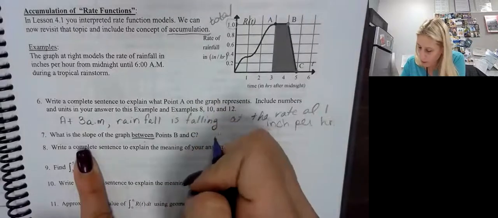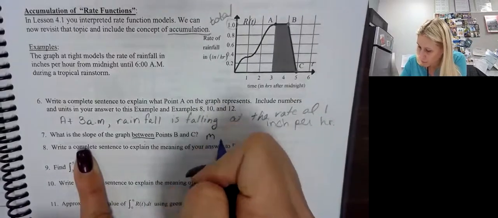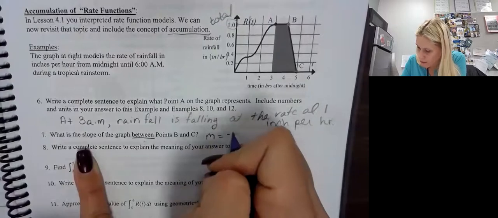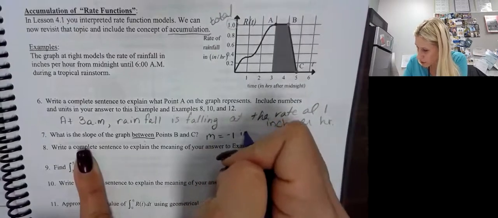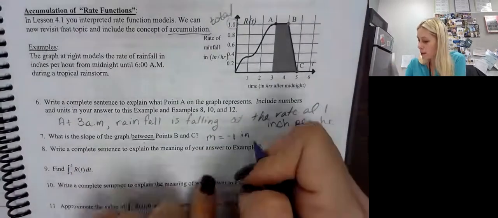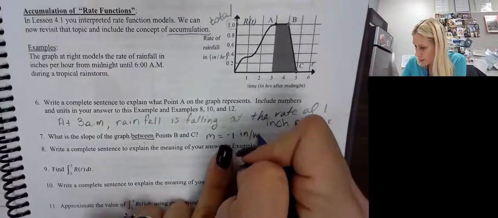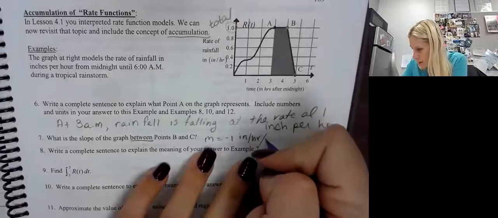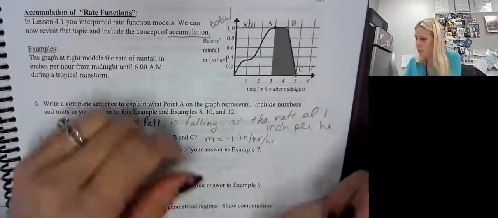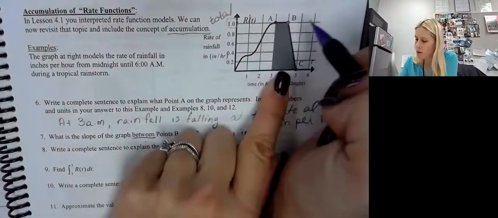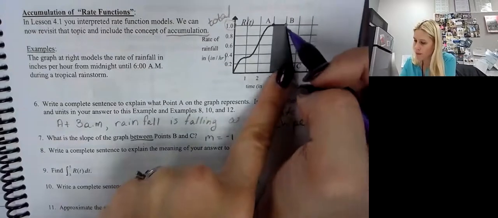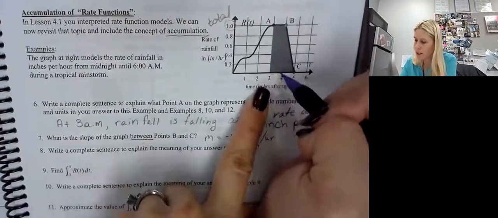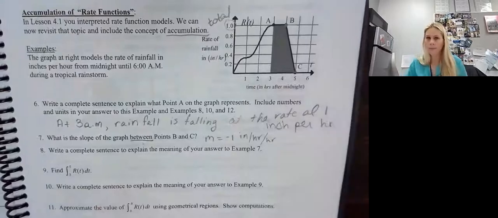So that means the slope, which we represent as m, equals -1 inch per hour. And be careful because this is a rate within itself. So per hour, because our y value is inch per hour, and we're going across an hour.